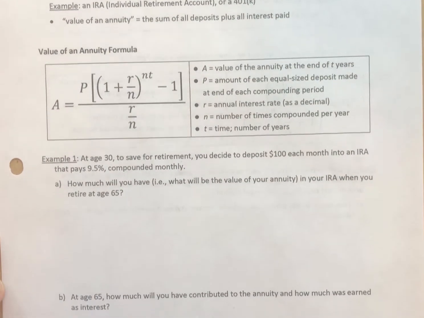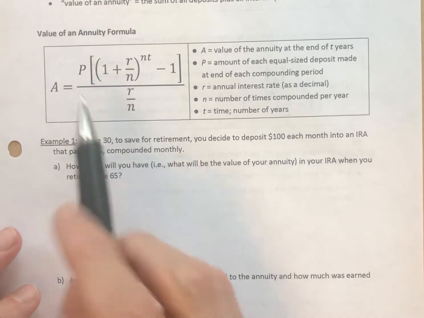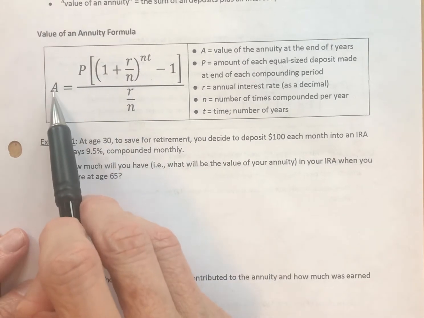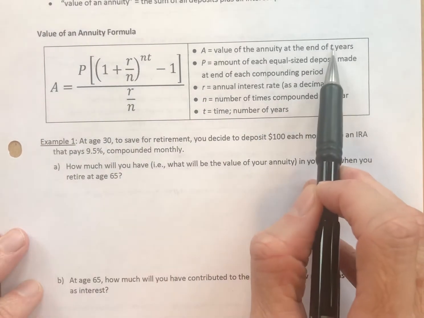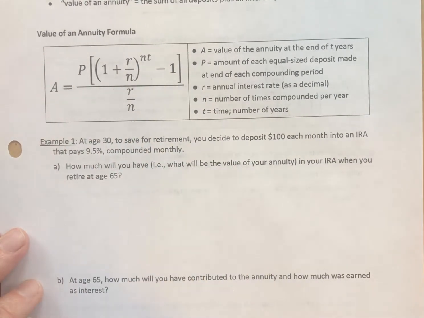There's no reason to get ourselves wrapped up in how the formula came about, because it's a long, big one. We're just going to make use of it. So the value of the annuity at the end of T years is equal to this rather hefty fraction.